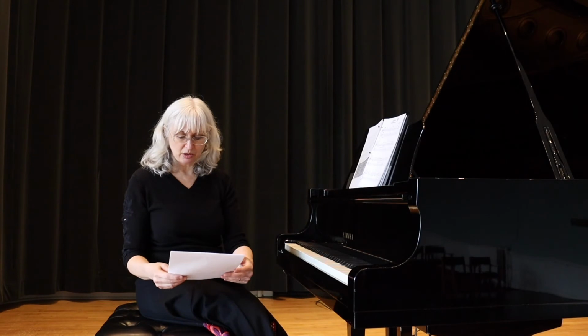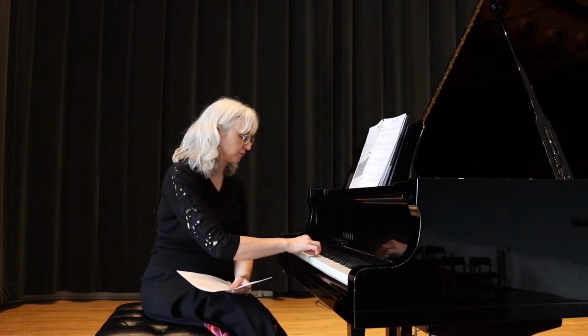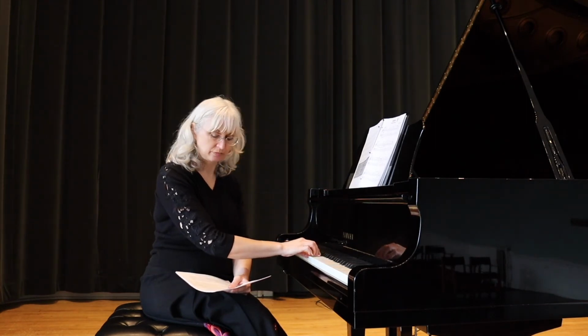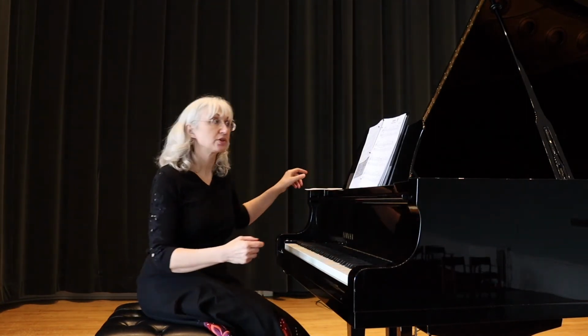Again, here's the scale on which it's based. And this is Sakura.